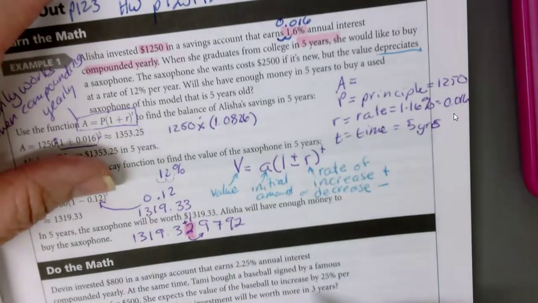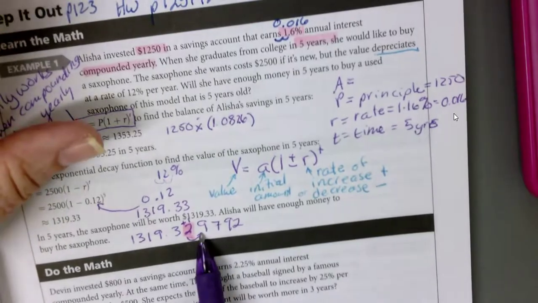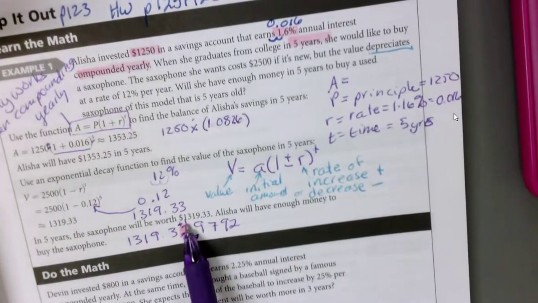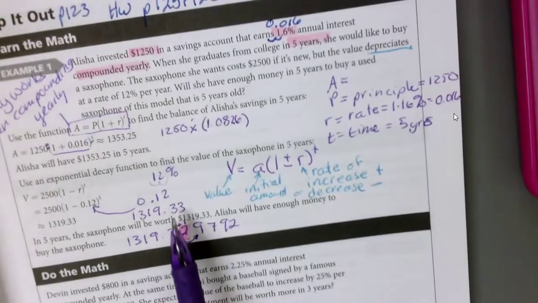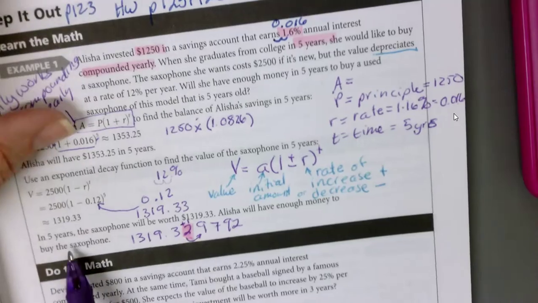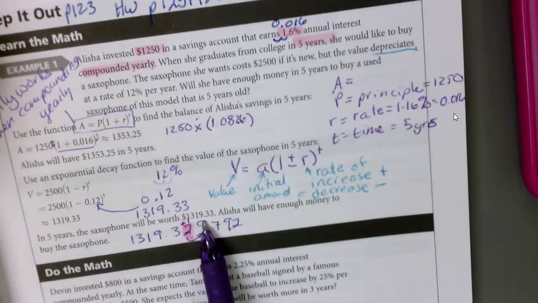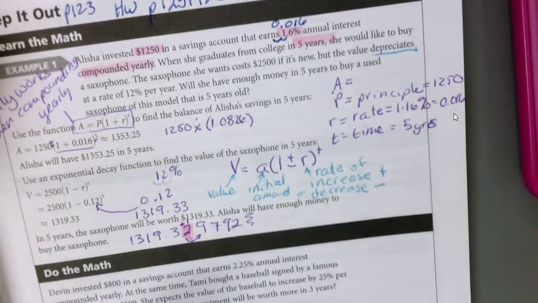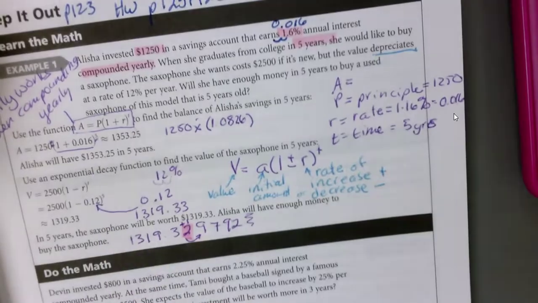When you learned about this, and I think around 4th grade, your teacher might have said, look to the right. If it's 5 or more, up the score. Well, 9 is more than 5, so we add 1 to the pennies column. And that's where we get the 33 instead of the 32. And then it's a word problem, so we need a word answer. In 5 years, the saxophone will be worth $1,319.33. Alicia will have enough money to buy the saxophone because she has $1,353. So she'll still have enough for a Starbucks afterwards. All right.